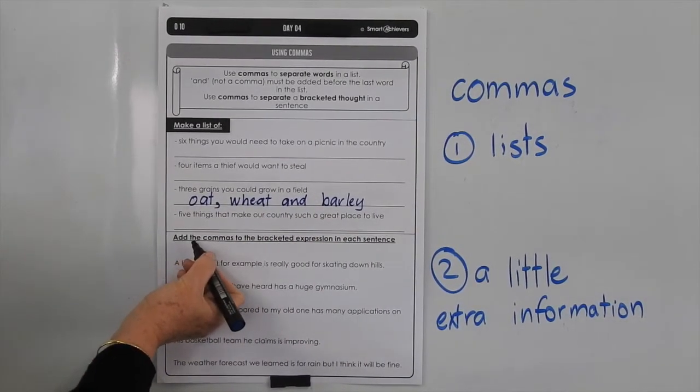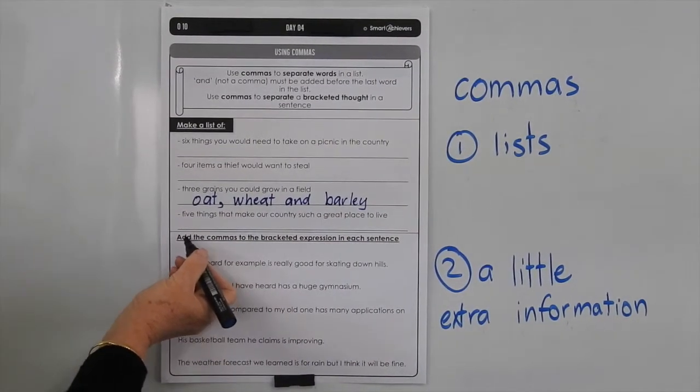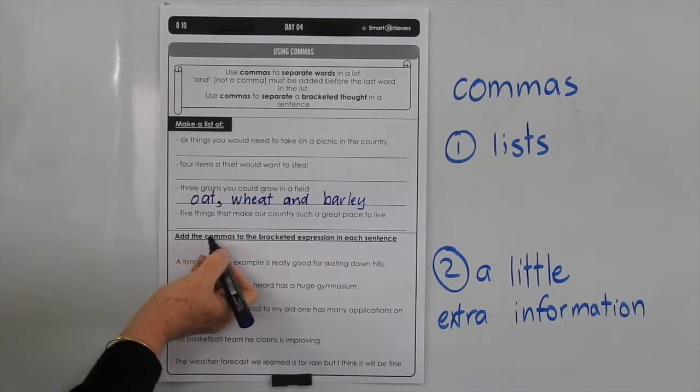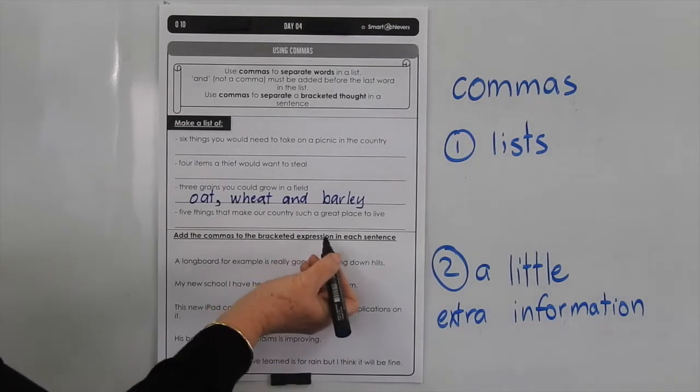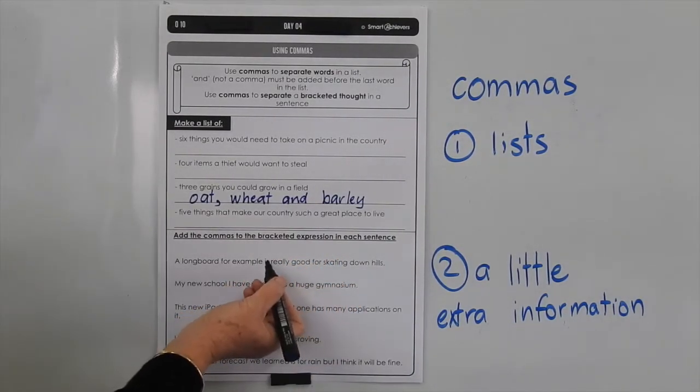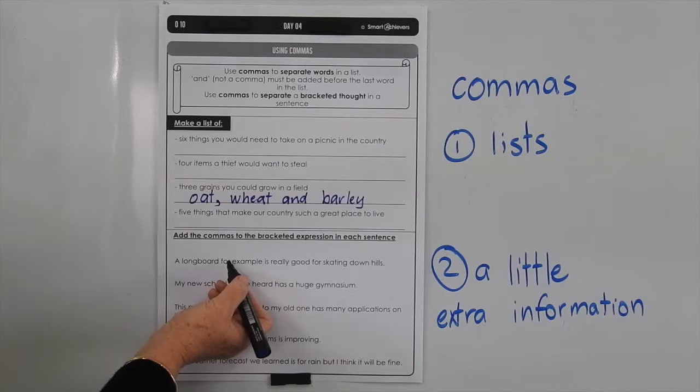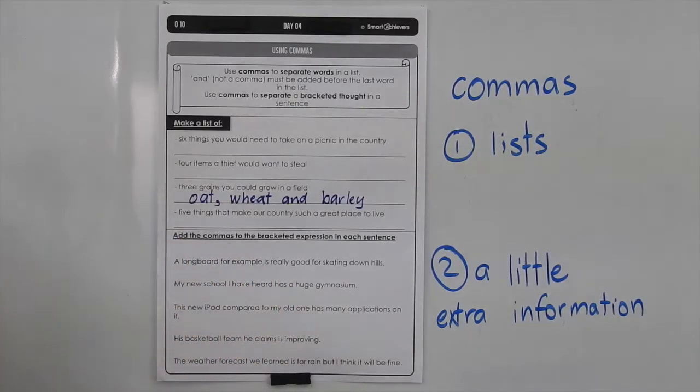Now down here, this is the other reason that we use commas in sentences. Add the commas to the bracketed expression in each sentence. So the bracketed expression means the little bit of information we don't really need, but we've added it to make it more interesting for the reader, or to give the reader a little bit of extra information.